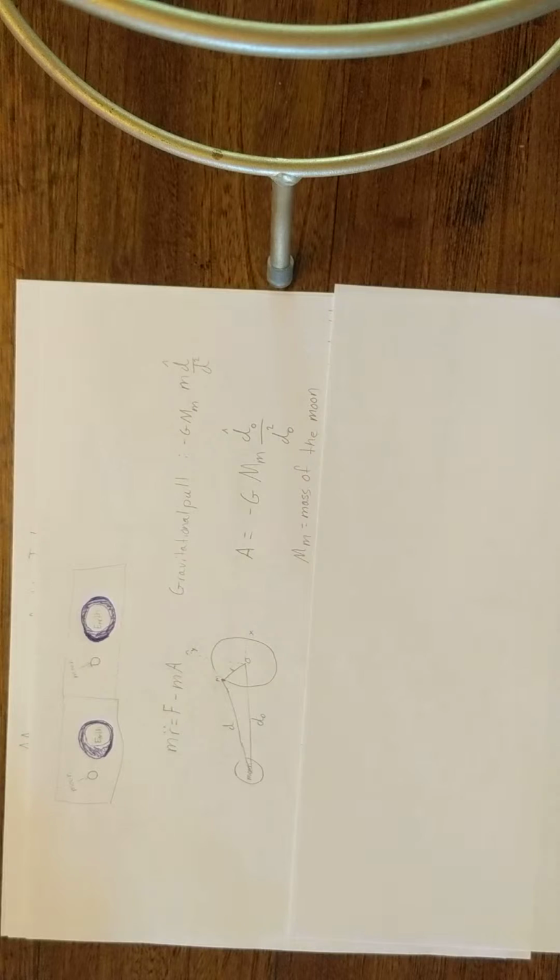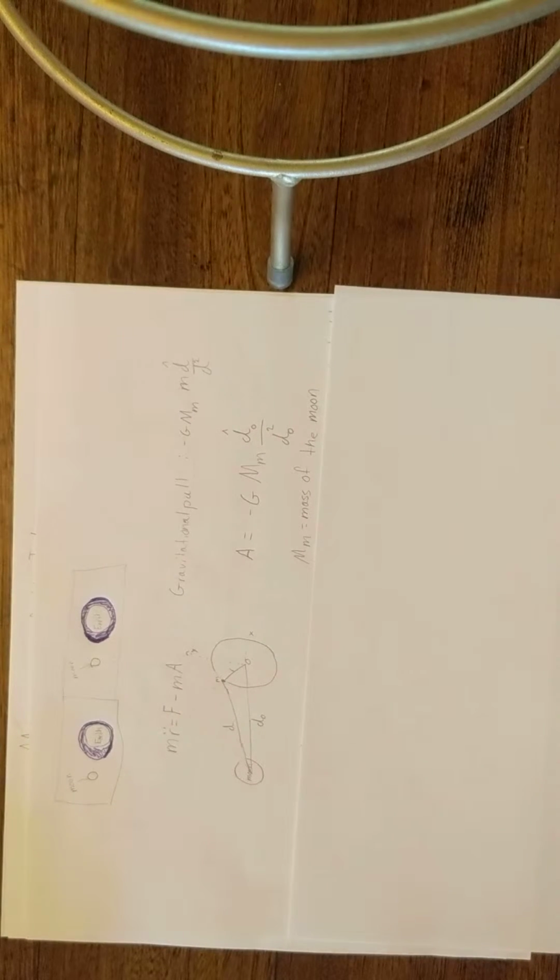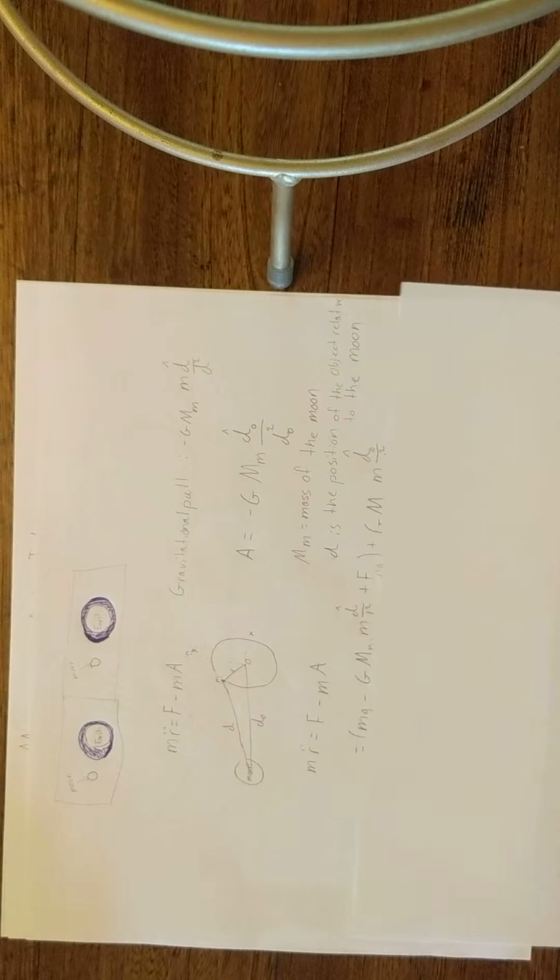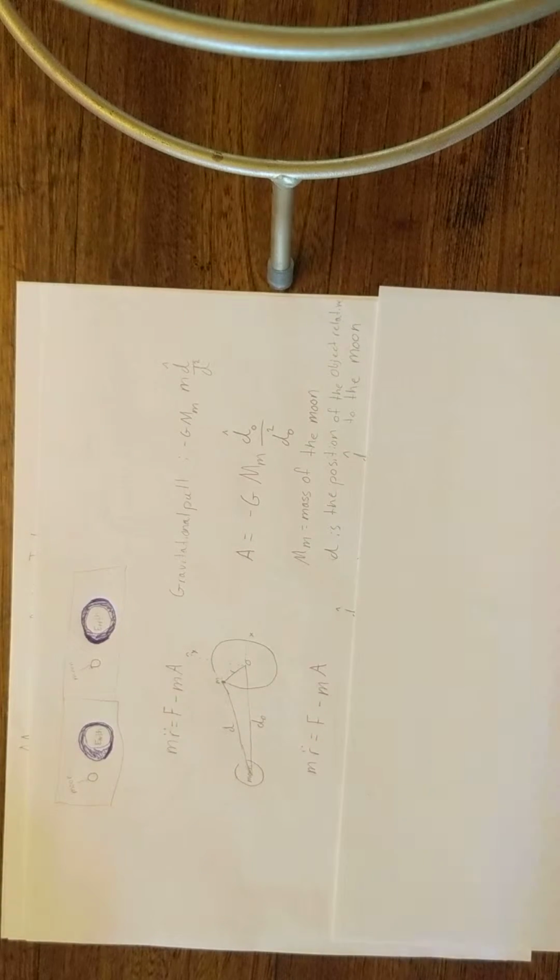Little m is simply the mass at the point on the surface of the Earth, which in this case would be where the oceans would be. Now, d is just the position of the object relative to the Moon, which in this case is the oceans we were discussing.